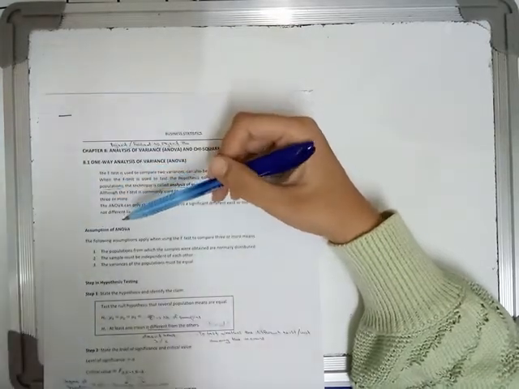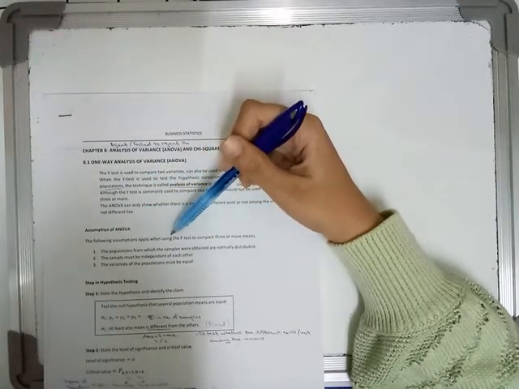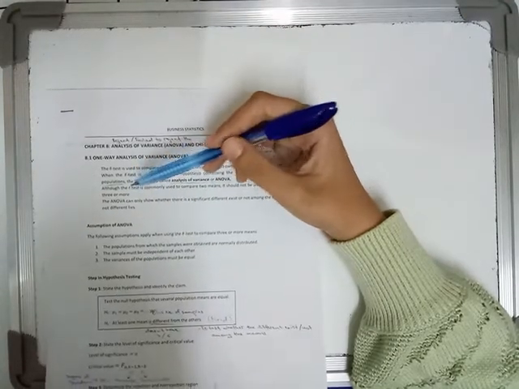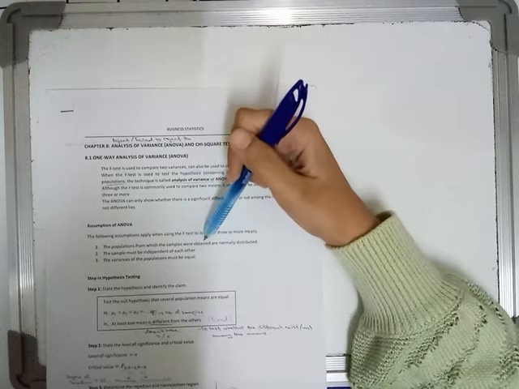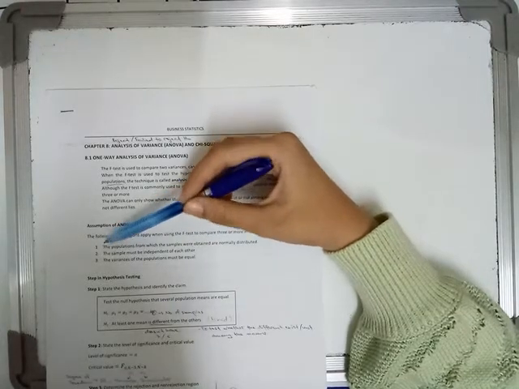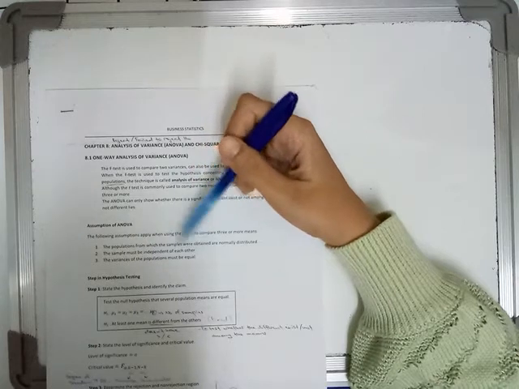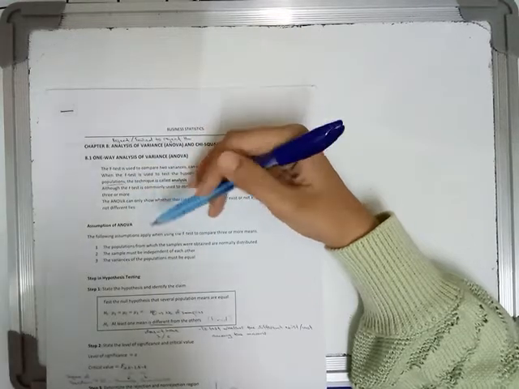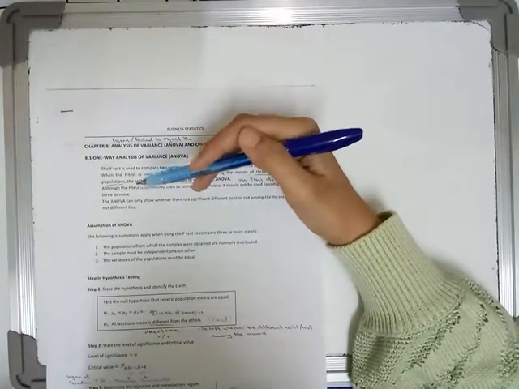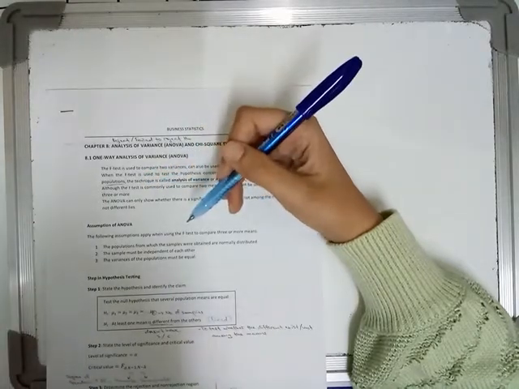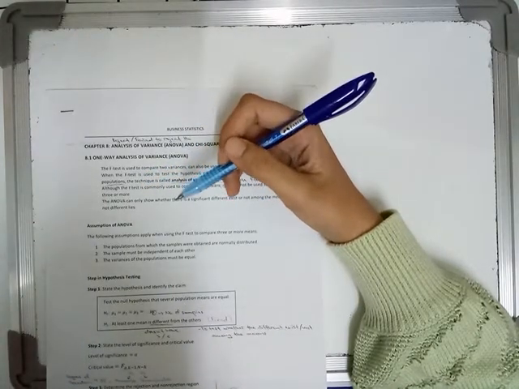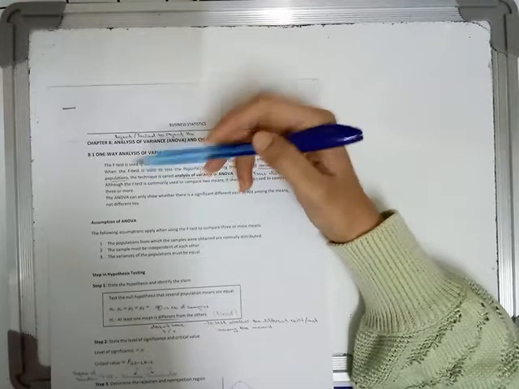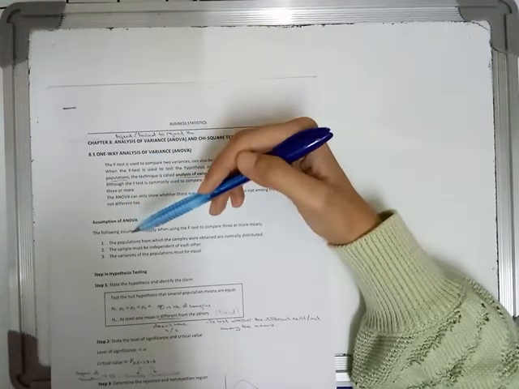Look at the assumptions of ANOVA. The following assumptions apply when using the F-test to compare three or more means. Number 1, the populations from which the samples were obtained are normally distributed. Number 2, the samples must be independent of each other. And the last one, the variances of the populations must be equal. For ANOVA in chapter 8, we are still in the reject or fail to reject H-naught concept. We test whether there is a significant difference among the means, so we still use the five-step hypothesis testing.